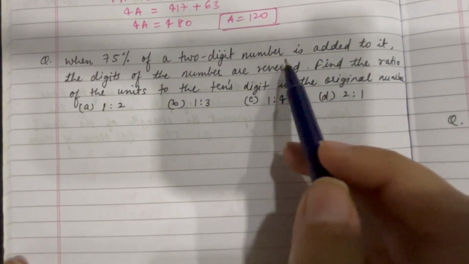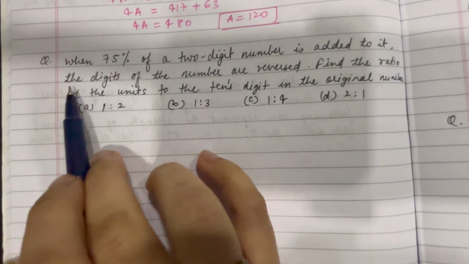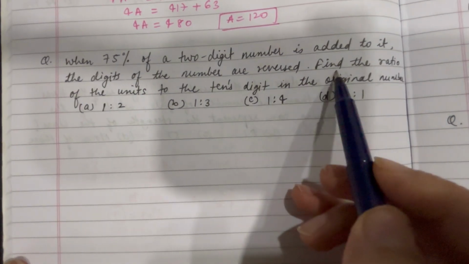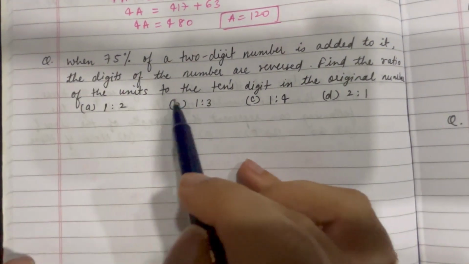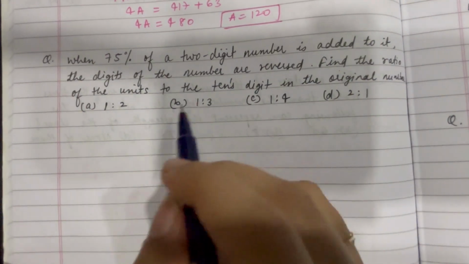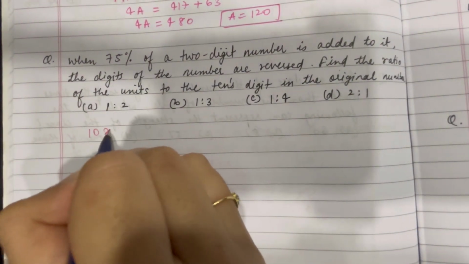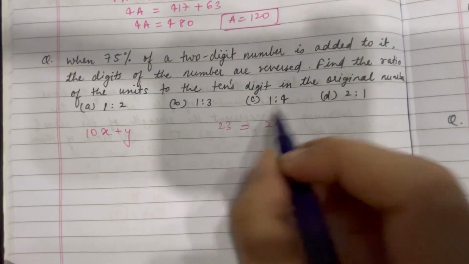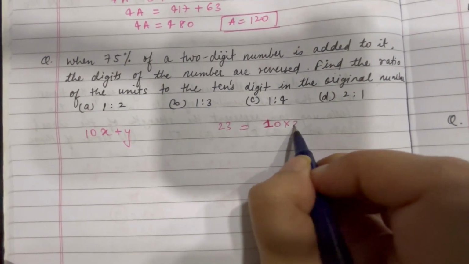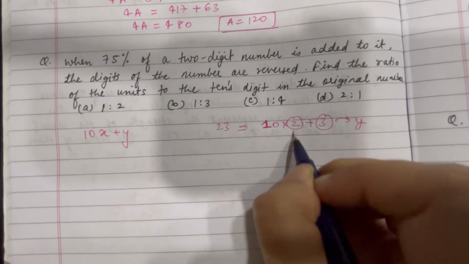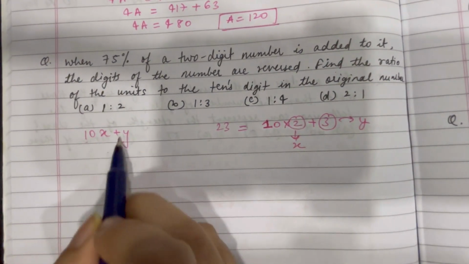When 75% of a 2-digit number is added to it, the digits of the number are reversed. Find the ratio of the units to the tens digit in the original number. Now any 2-digit number can be written as 10x plus y. I'll tell you why. 23 can be written as 10 into 2 plus 3. So this becomes your y. This becomes your x. Similar pattern we have written.